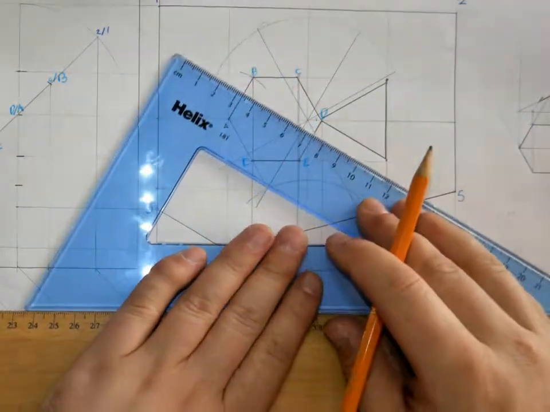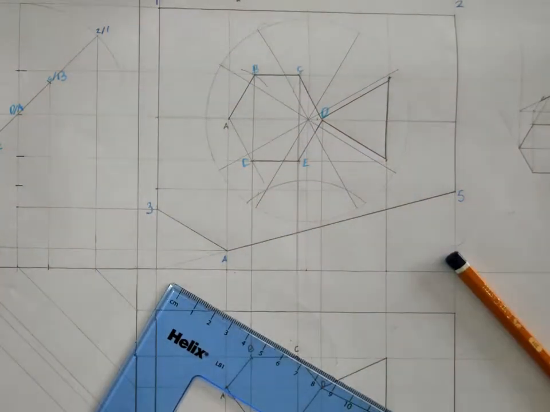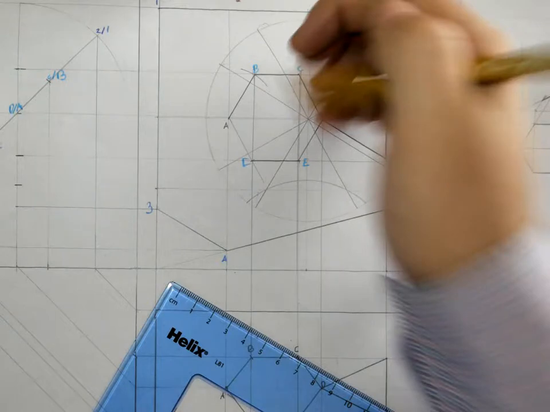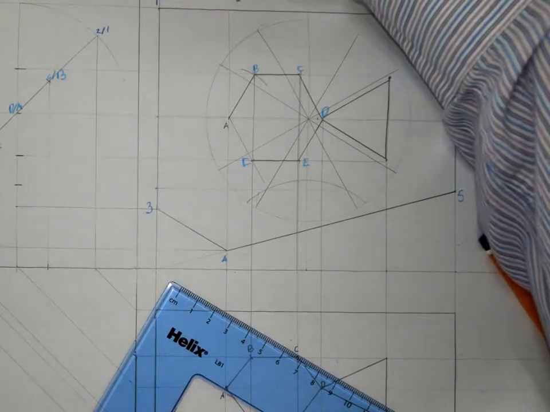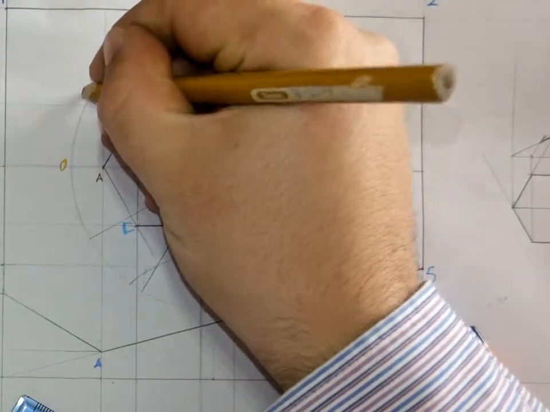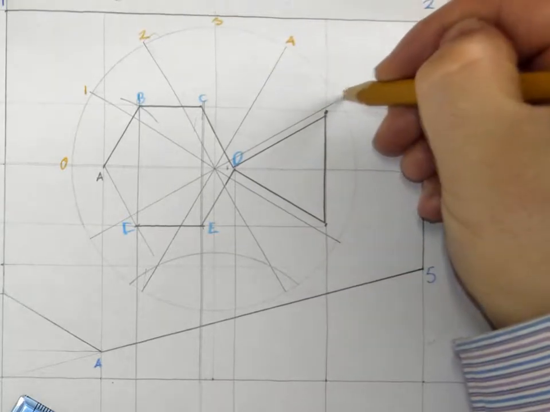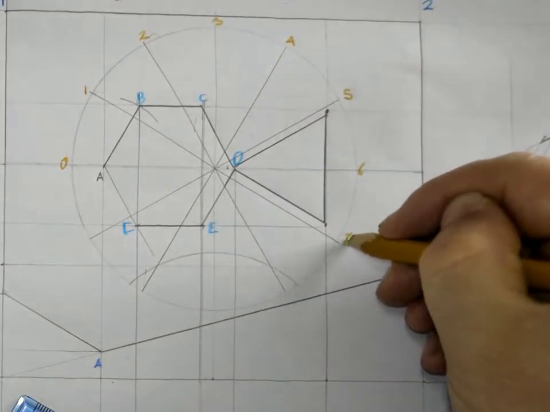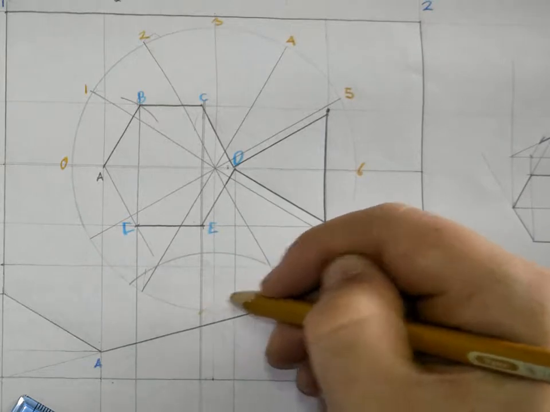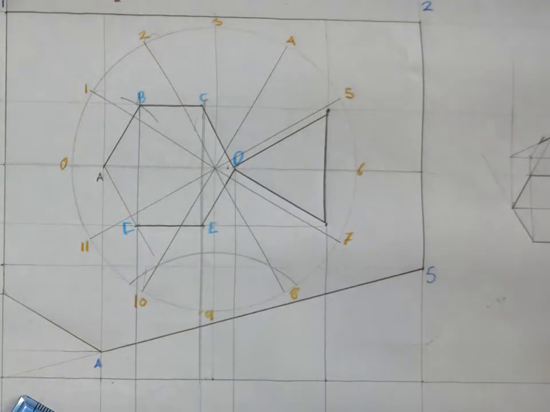So I'm just doing the outside circle at the moment. Right, so we'll give these points names. I'll zoom in here now. Okay, 0, 1, 2, 3, 4, 5, 6, 7, 8, 9, 10, 11.